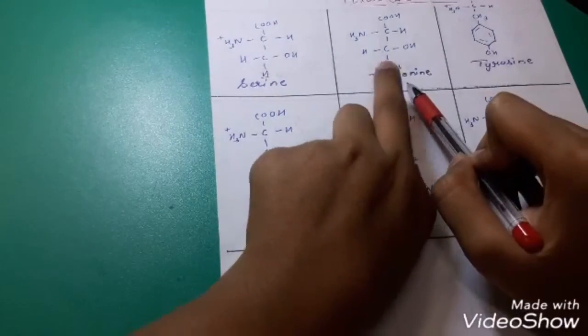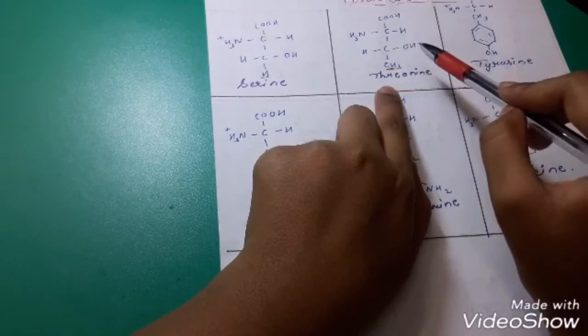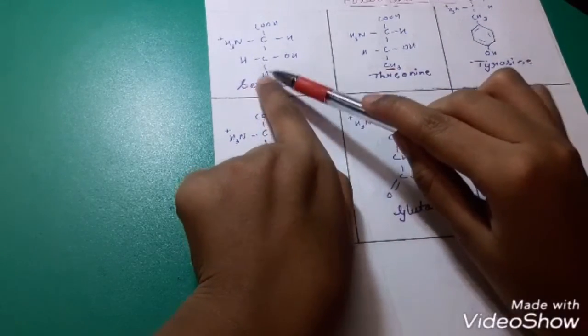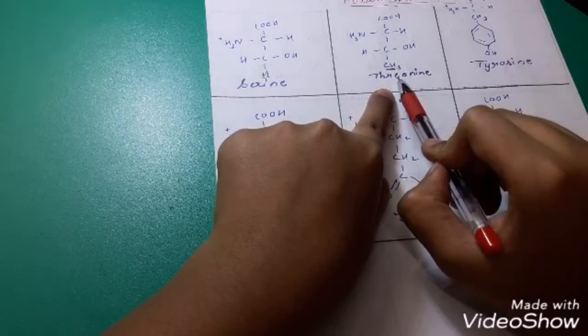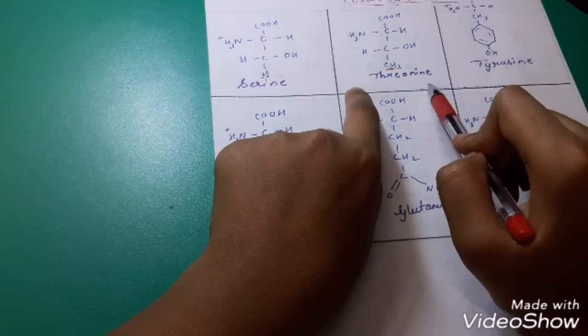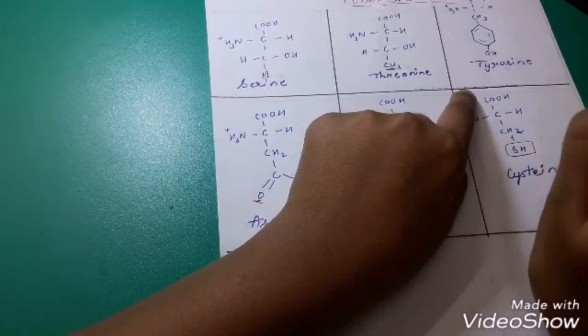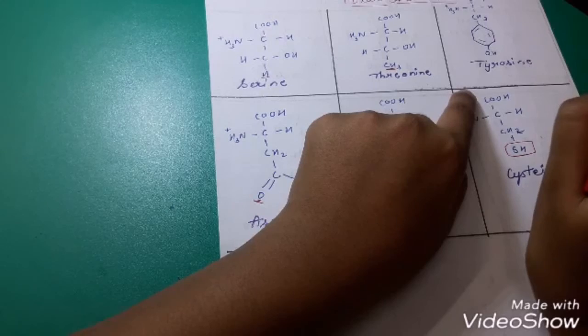Next we are going to see threonine. It has the same structure, but the only difference is that the hydrogen group is replaced by the methyl group, and this gives us threonine. Okay, so it is understandable. The next one is tyrosine. Tyrosine is one of the amino acids which has an aromatic ring.